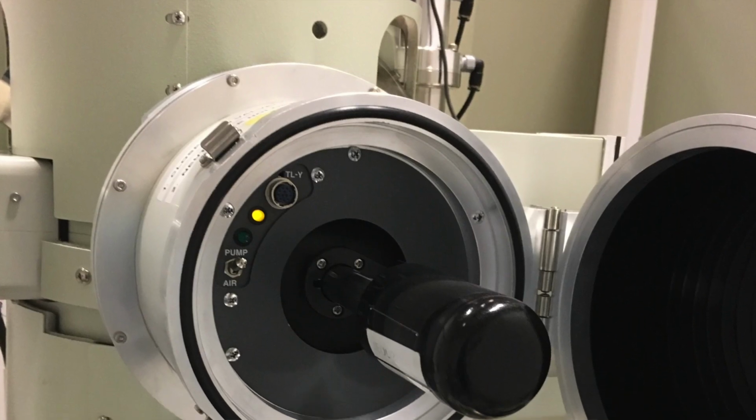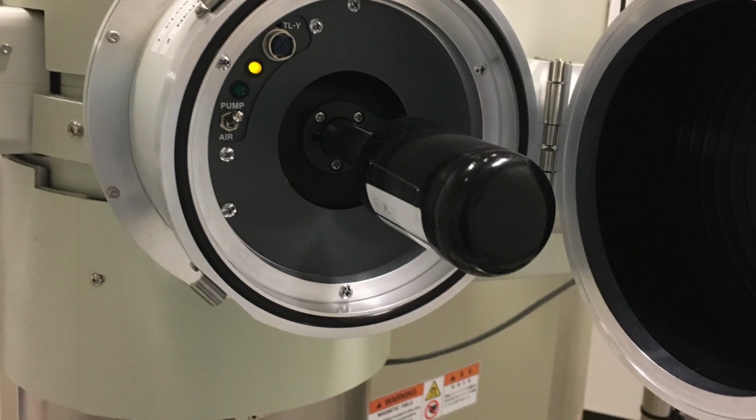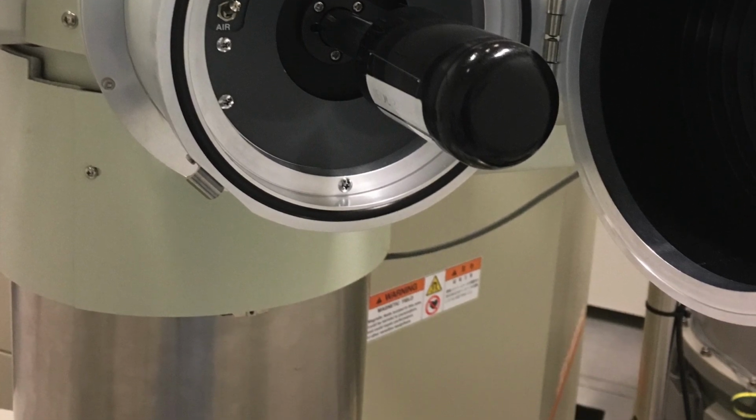Transmission Electron Microscopy, or in short TEM, is a unique and revolutionary technique that enables us to visualize materials with unprecedented detail. It plays a crucial role in advancing our understanding of materials, biological structures, and various phenomena at the atomic level.